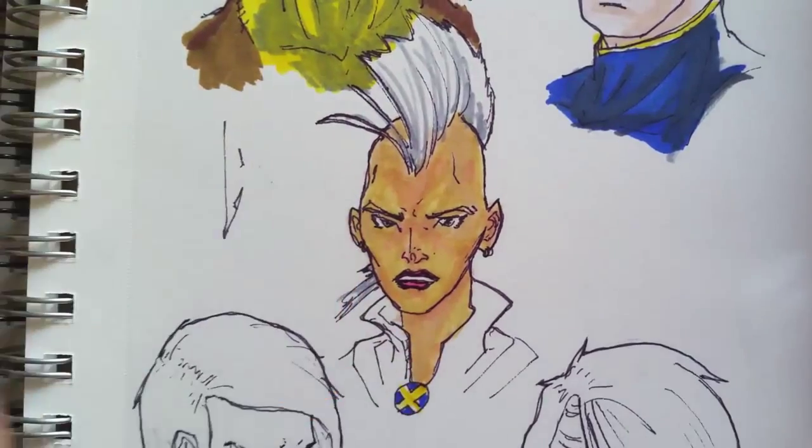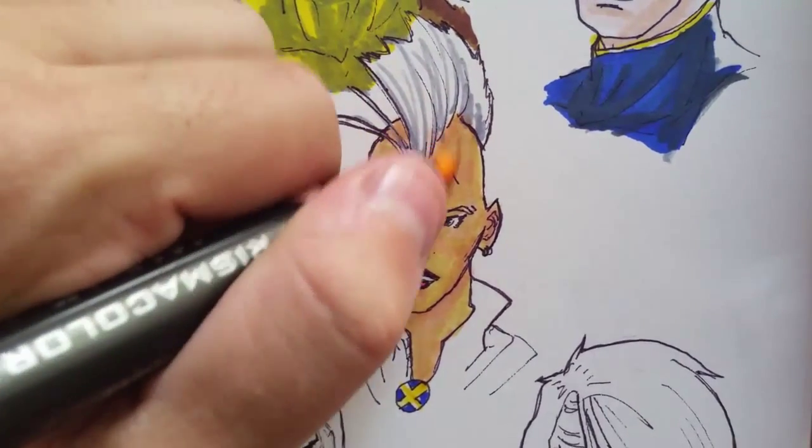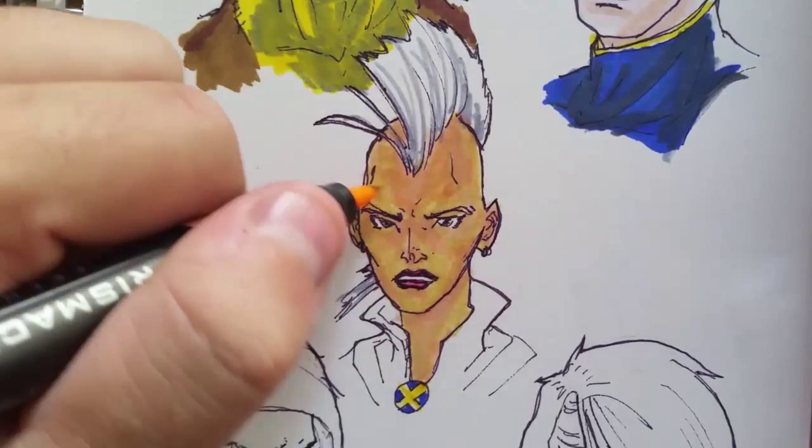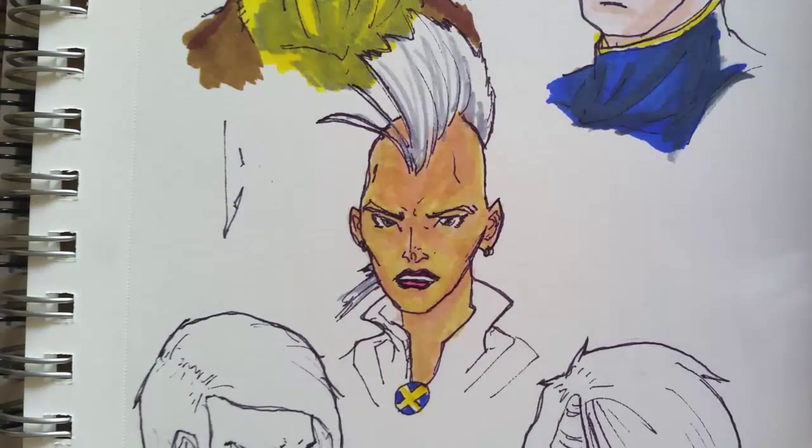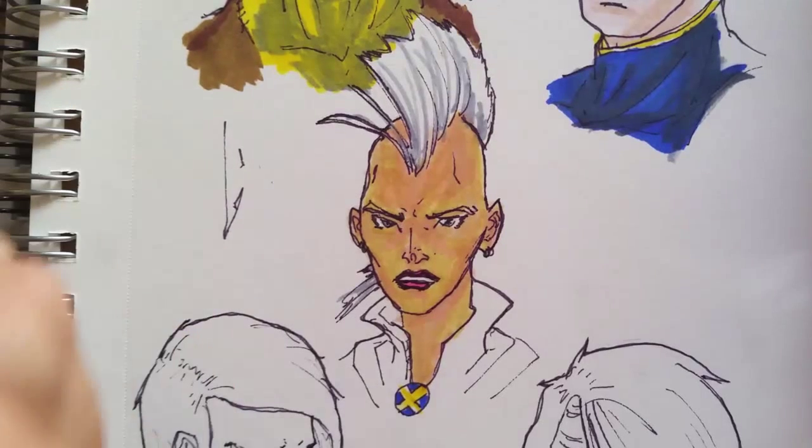And I go in and I give a little bit of red and yellow to some of the cheeks to give a little bit more blush. And having done all that, I'm going to just color in her cloak with some basic grays, and then we'll be done with Storm.